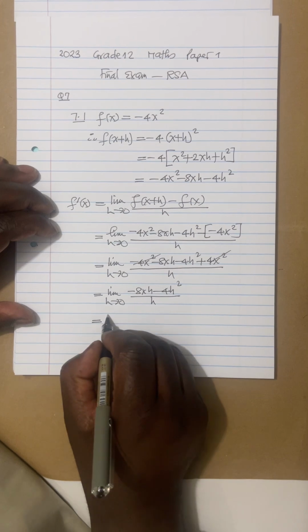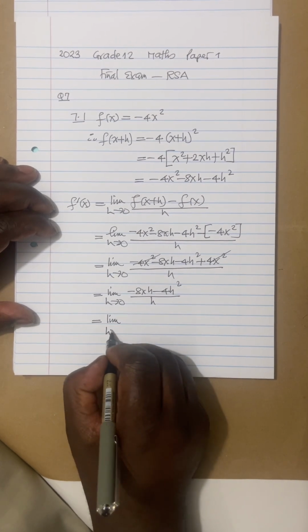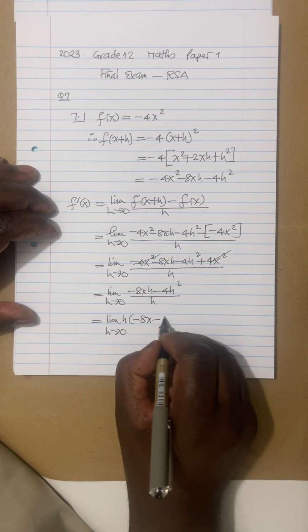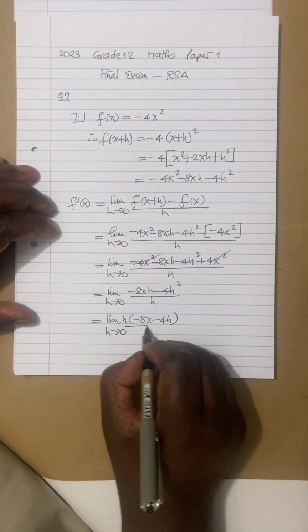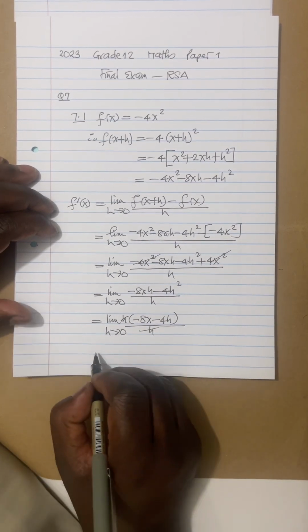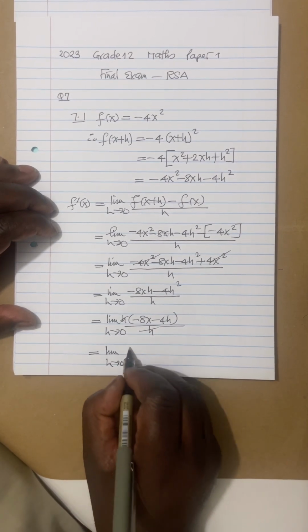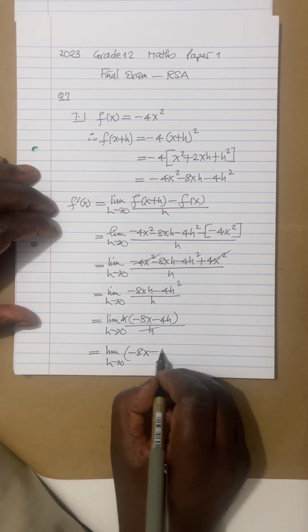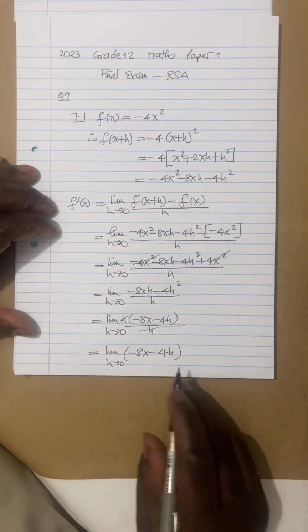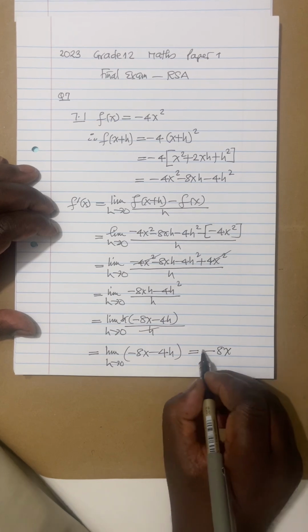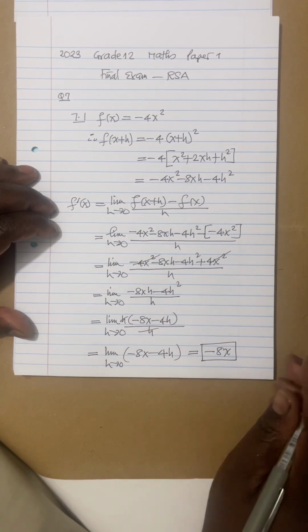Factorizing the numerator, this is the limit as h approaches 0 of h times (minus 8x minus 4h) all over h. The h cancels. We have the limit as h approaches 0 of minus 8x minus 4h. As h approaches 0, minus 4h approaches 0, so your final answer is minus 8x. That would be your final answer there.